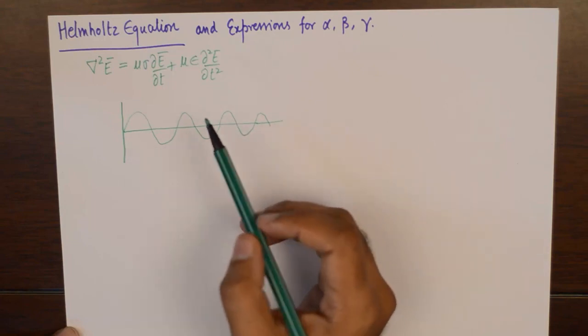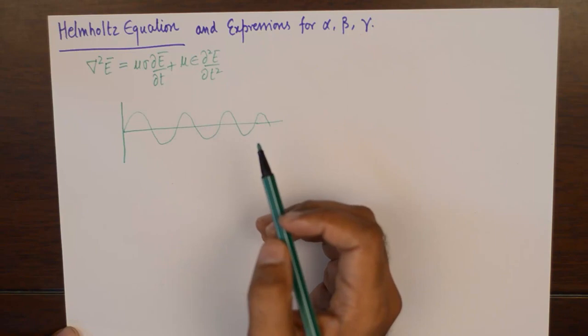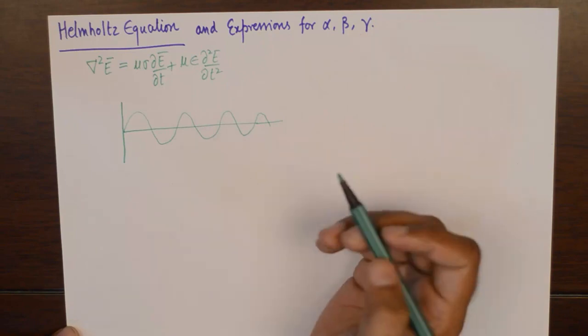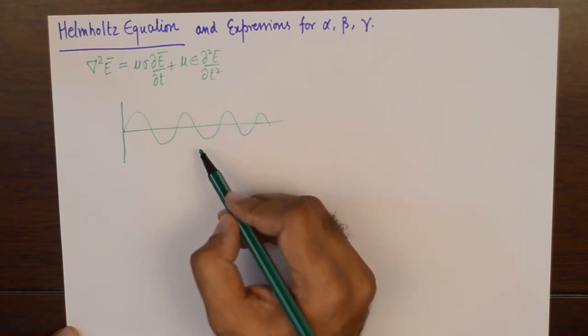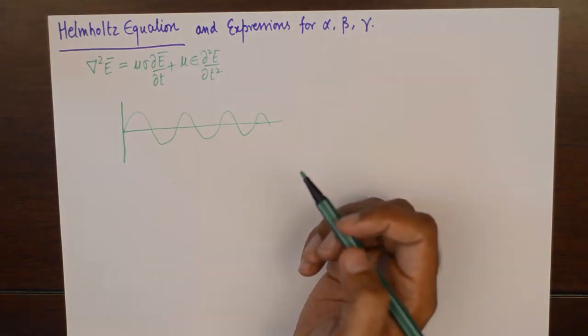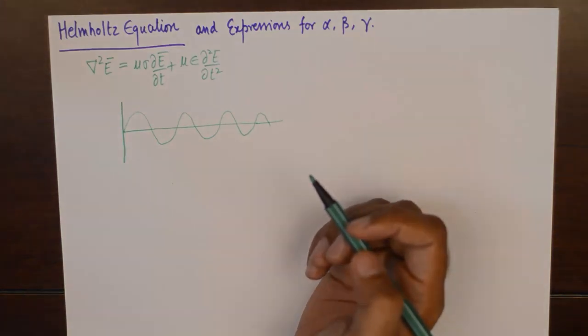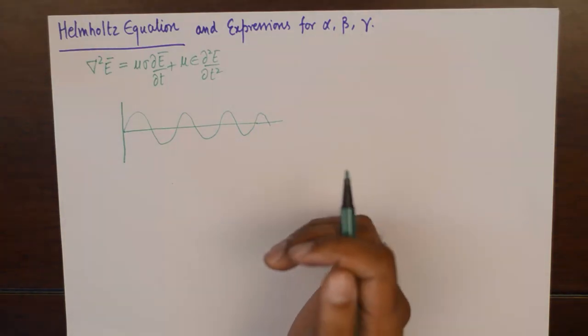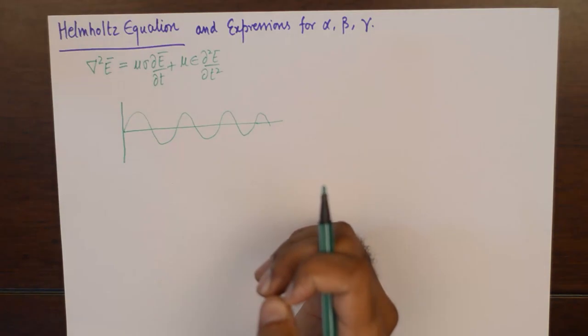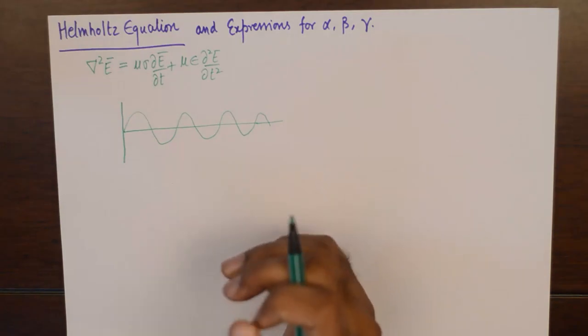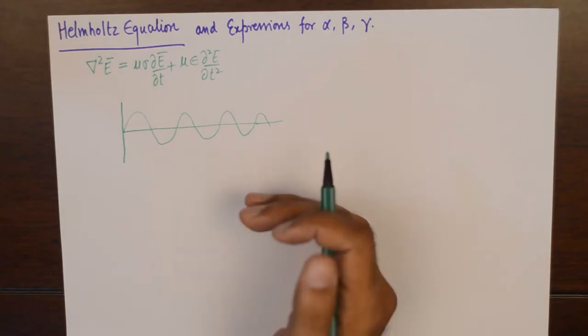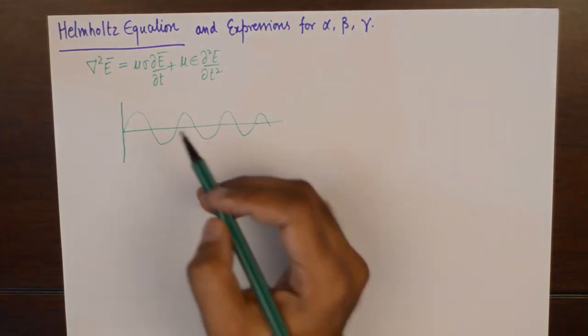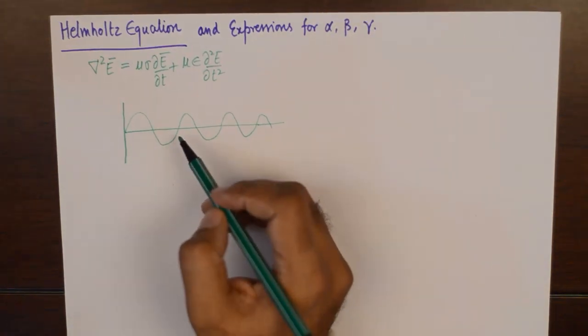The first one being its sinusoidal nature. Its sinusoidal nature is expressed by a term known as the phase constant. Phase constant tells you how quickly the wave is changing the phase, and it is measured over a period of a full wave.